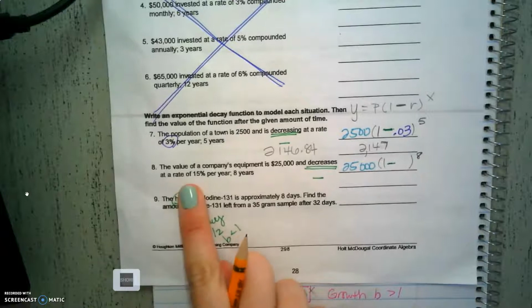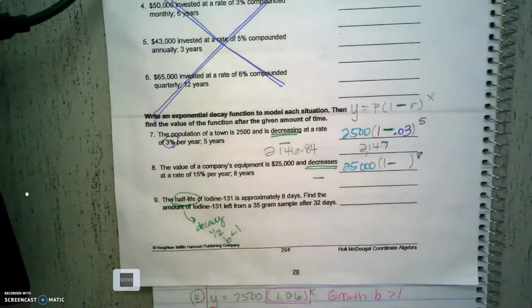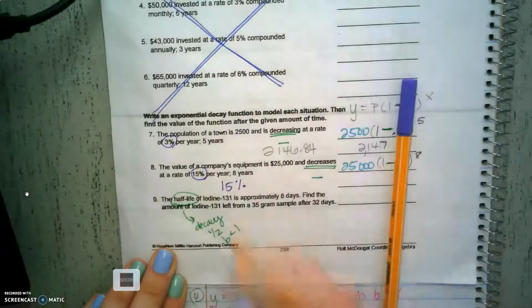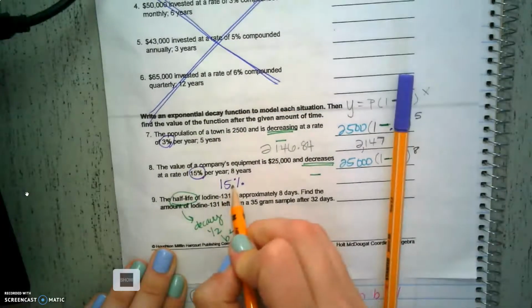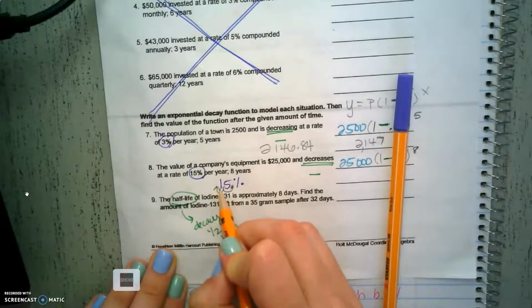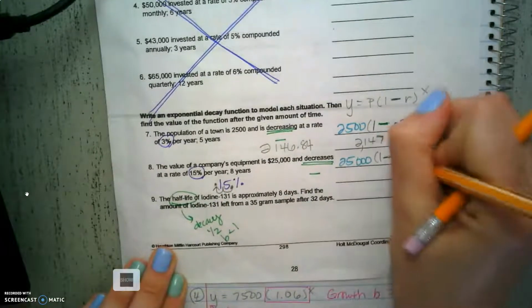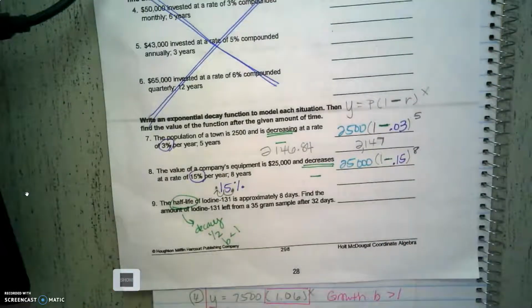So we have a rate of 15%. So again, when we have a whole number, that decimal's at the end, move it 1, 2 decimal places. So that's going to be 0.15. Raise it to the 8th power.